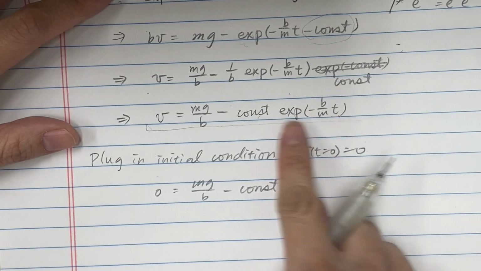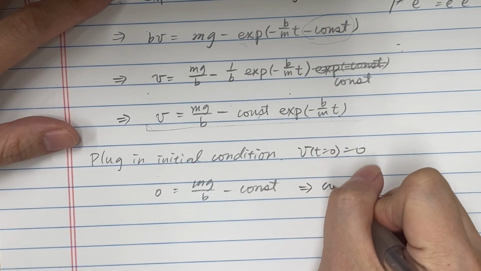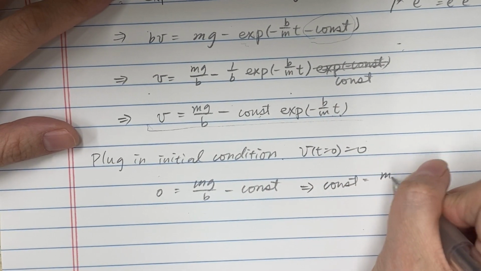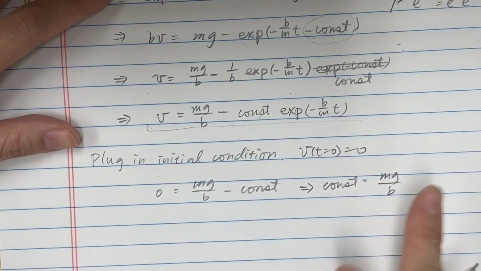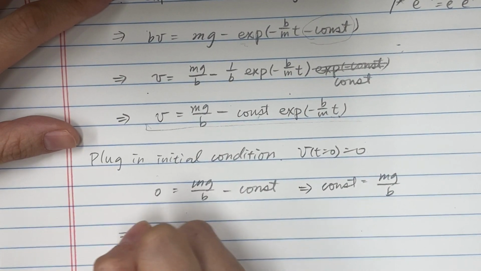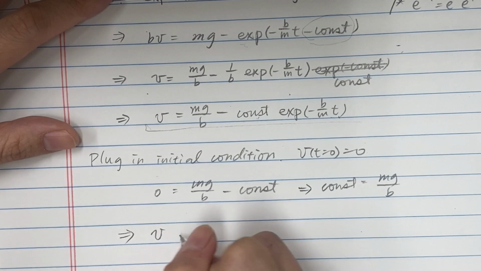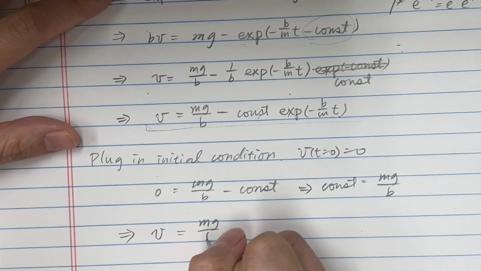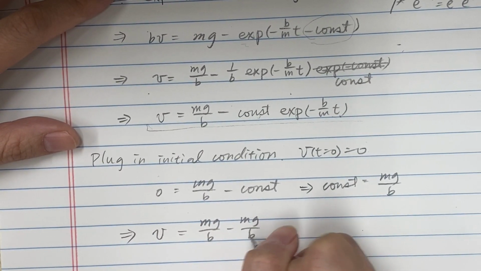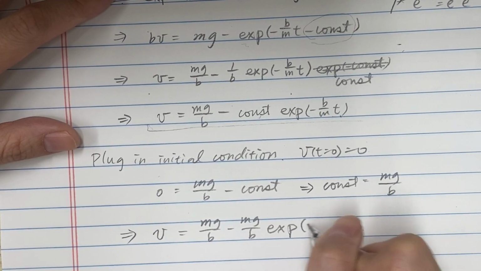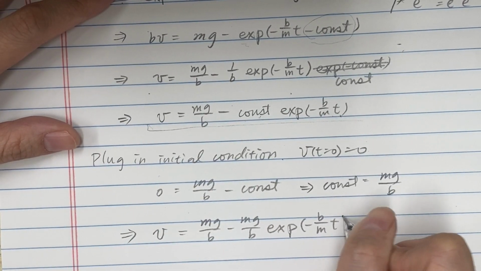Okay, if this is 0, this becomes 1. So that tells me my constant is nothing but mg over b. Okay, so plug it back in here. We get v equals mg over b minus mg over b exponential minus b over m t.